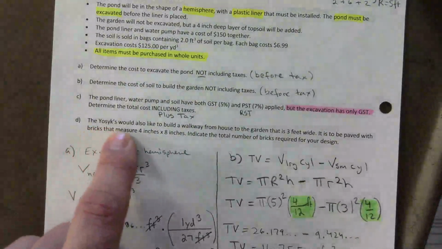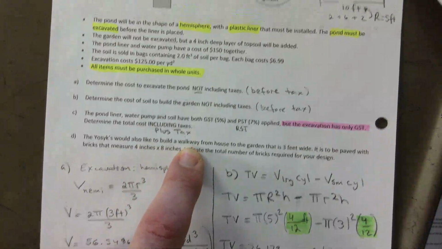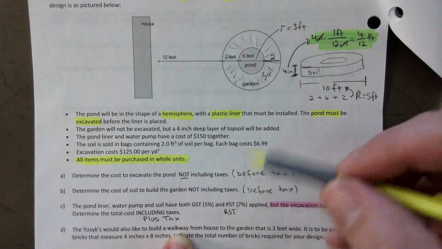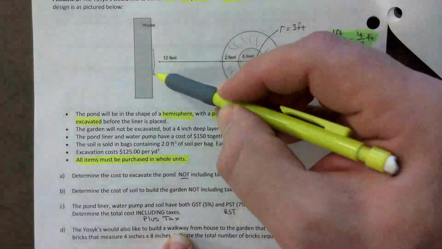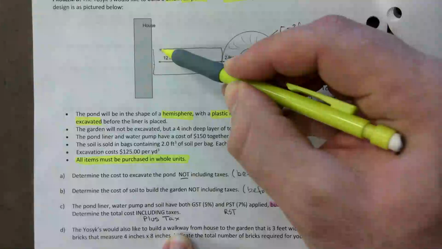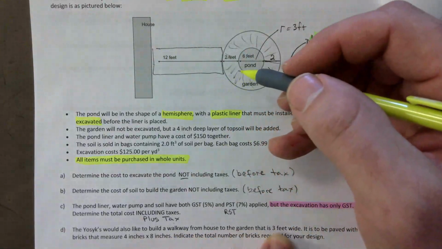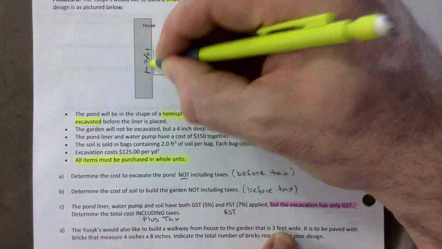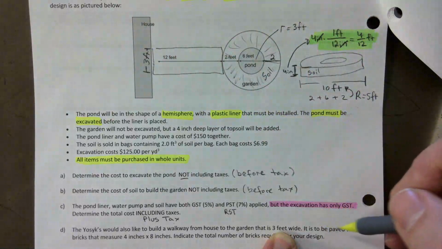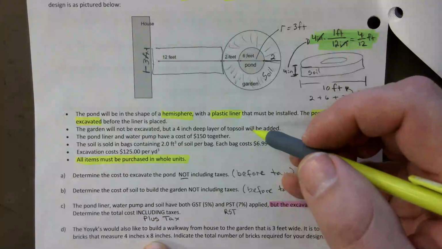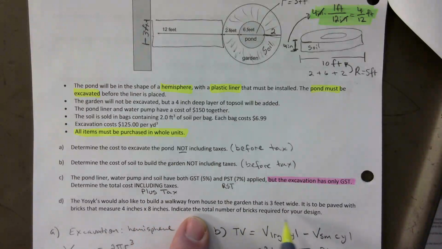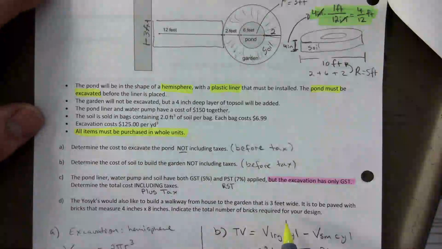Okay, so I'm going to go back to D and read it with you. The Yosiks would like to build a walkway from the house to the garden. Make sure you follow, guys. From the house to the garden, we basically want a walkway here, and it's 3 feet wide. So we know it's 3 feet from here to here. And it is to be paved with bricks measuring 4 by 8 inches. Indicate the total number of bricks required for your design.